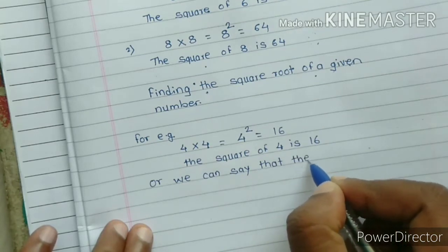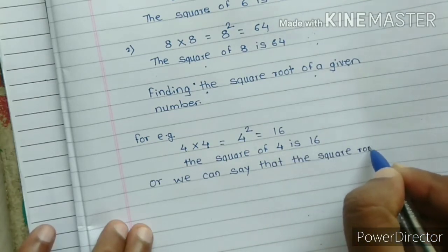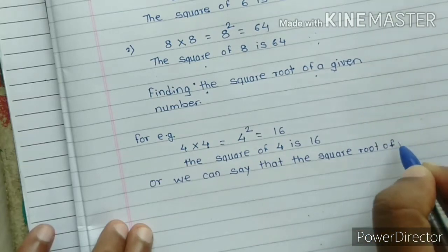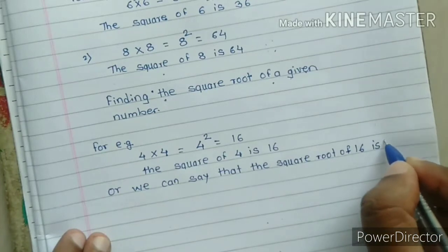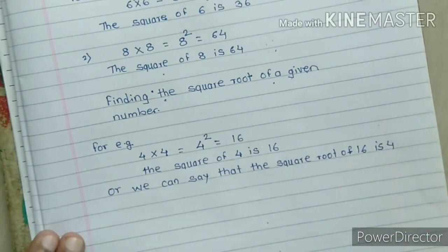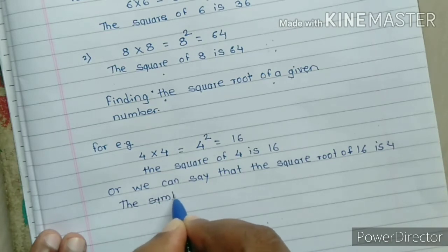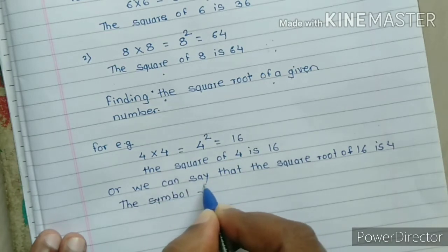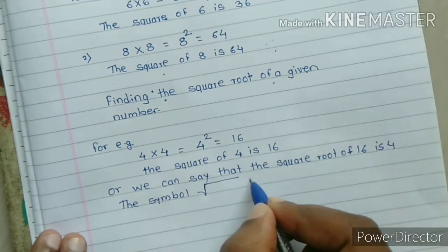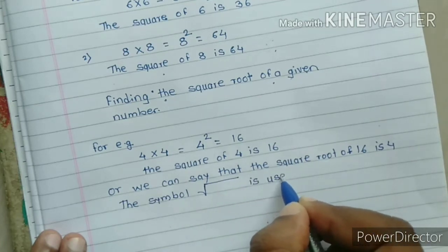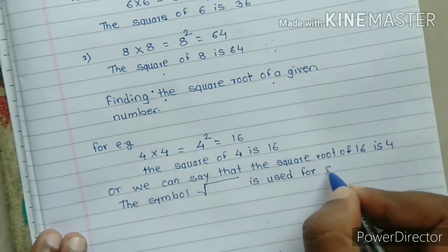Or we can say that the square root of 16 is 4.